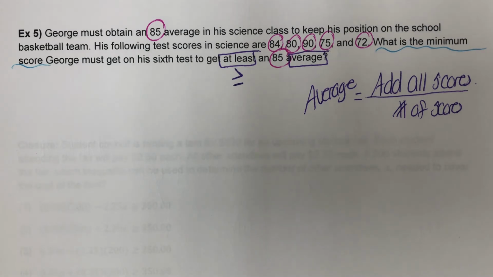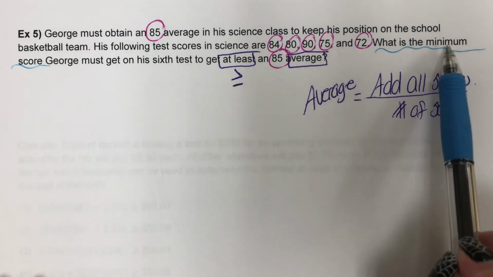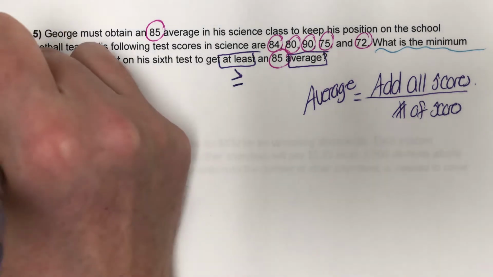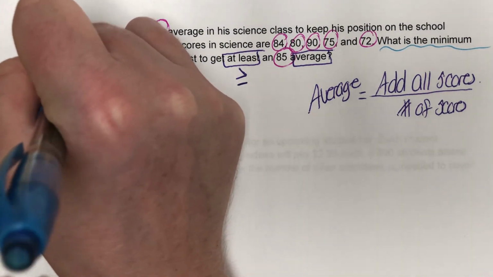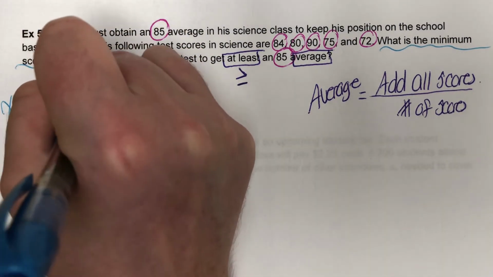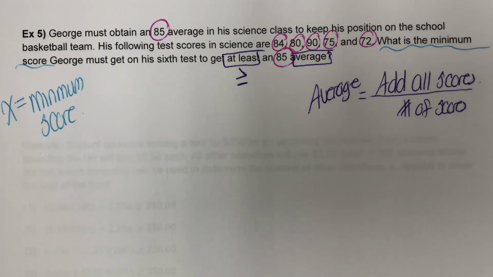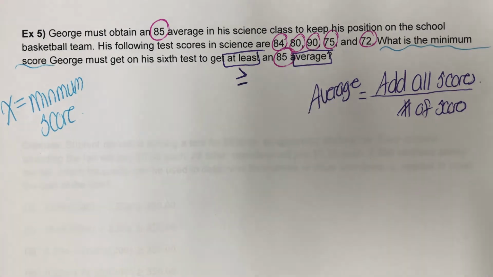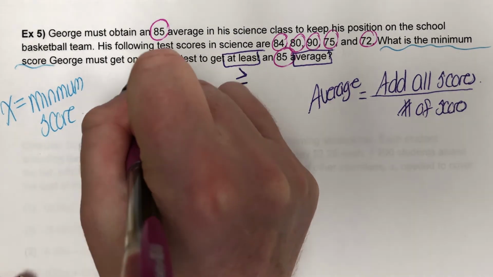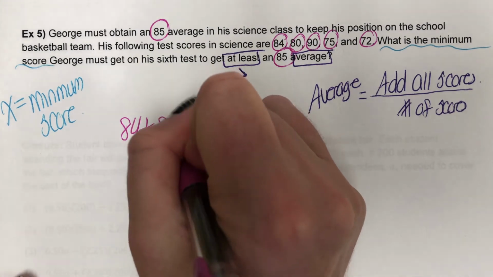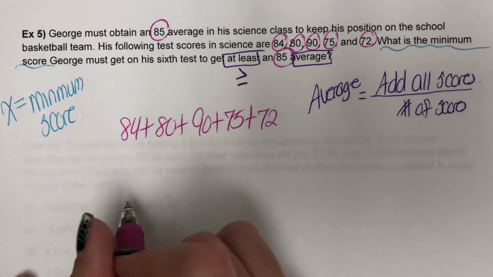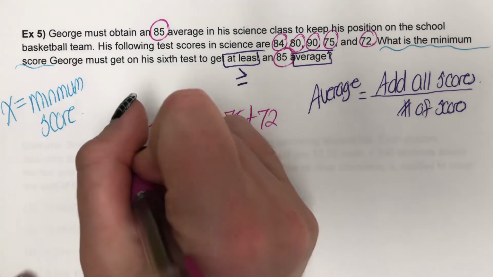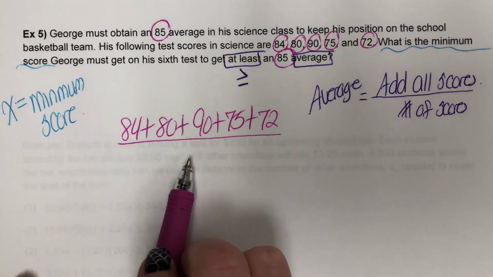Before we jump in and start actually finding the average, I have to put a variable on the side. The question says, what is the minimum score? So I'm going to let X be my variable, and I'm going to say that X is the minimum score that George can get. Here we go. I'm going to add all my scores. Right now, George got an 84, an 80, a 90, a 75, and a 72. I'm going to add them up, and then I want to divide by how many scores there are.